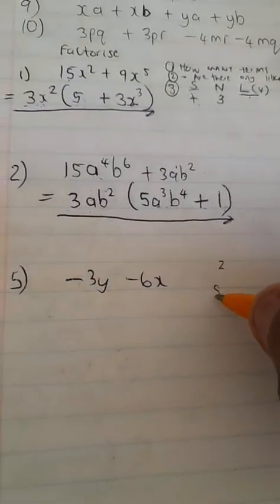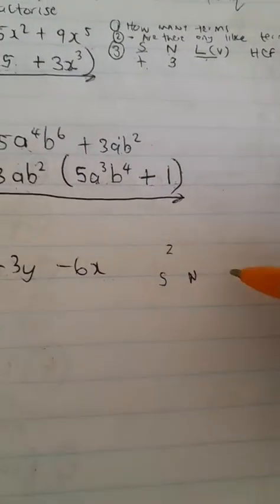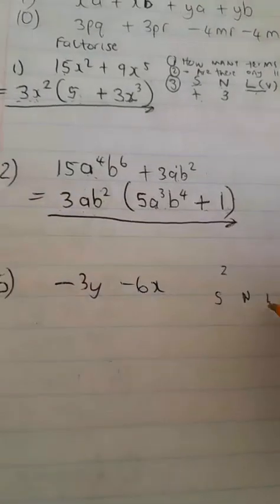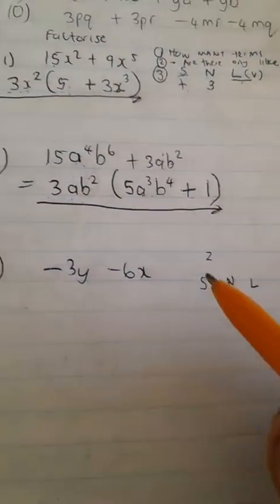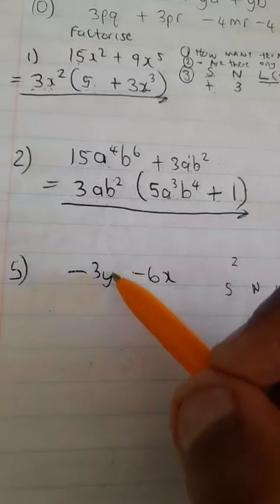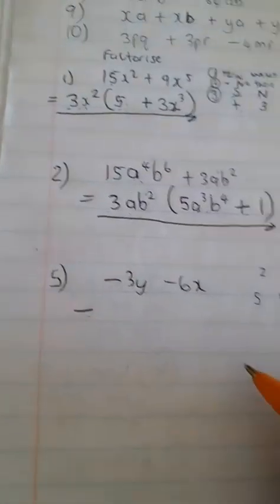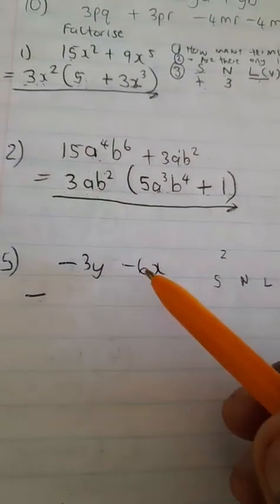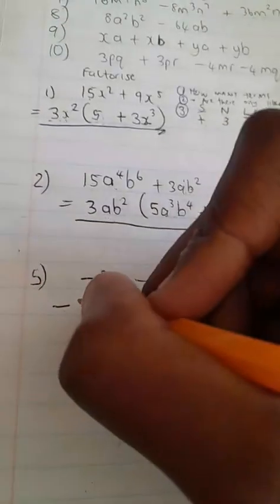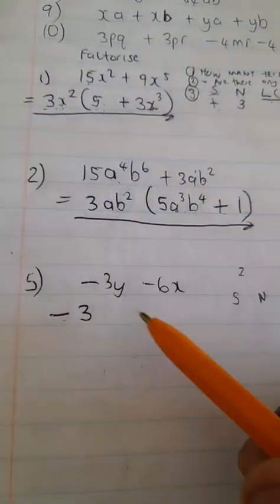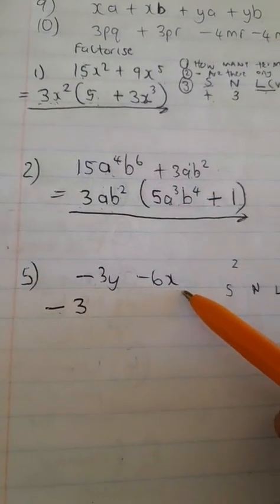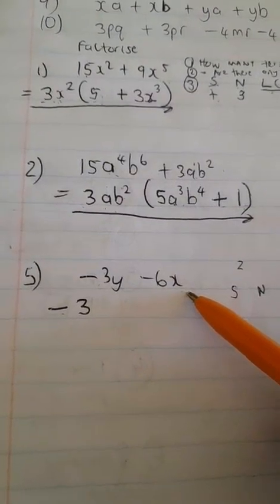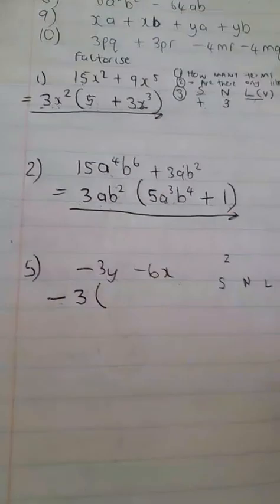Then we take out the highest common factor sign, followed by the highest common factor number, followed by the highest common factor letter, if there is any. So highest common factor sign, the first term is negative, so we usually take out the sign of the first term as our highest common factor sign. Are you with me? Then we go on to the number. Between 3 and 6, what is the highest common factor number? It is 3. Between y and x, do we have a highest common factor variable? No, we don't.